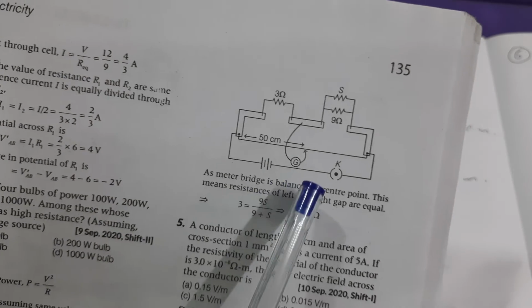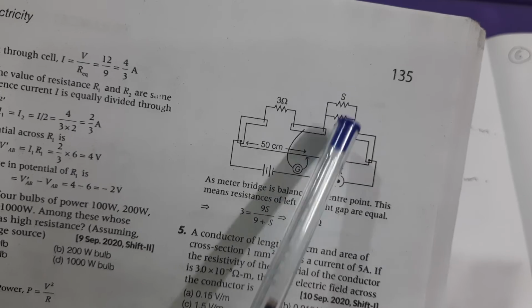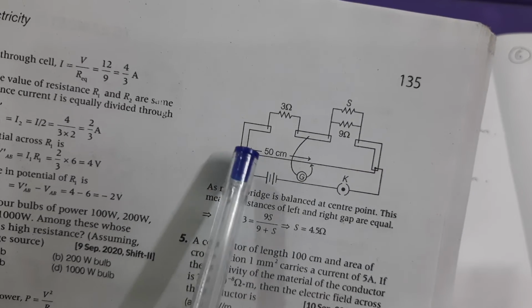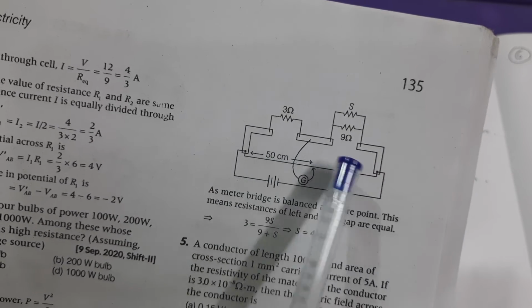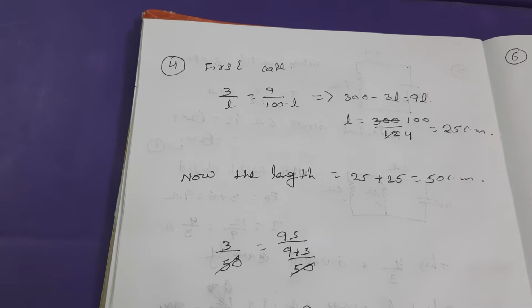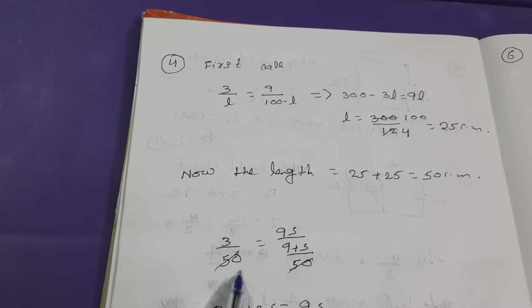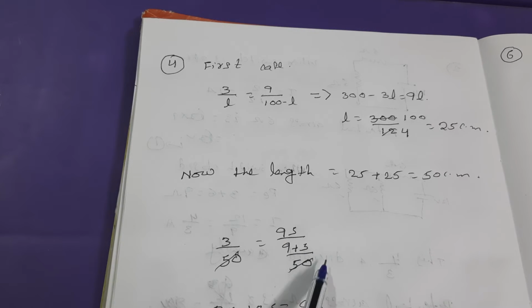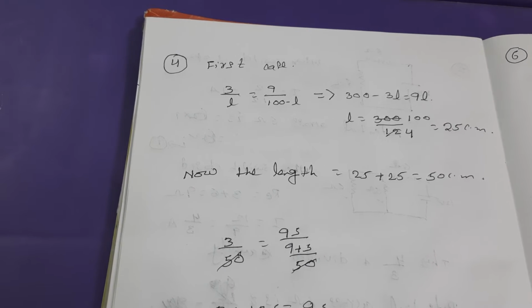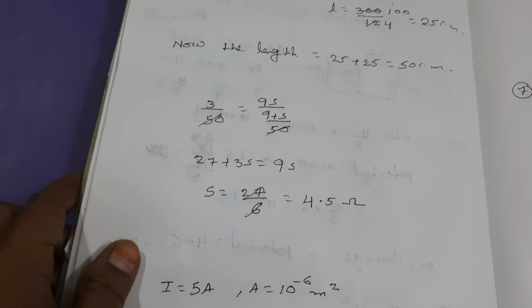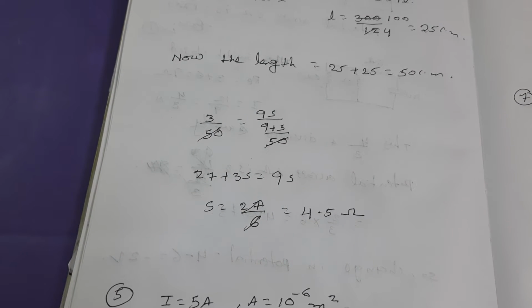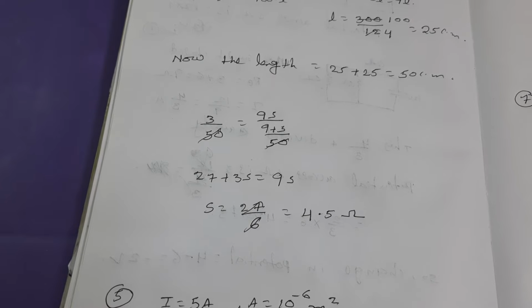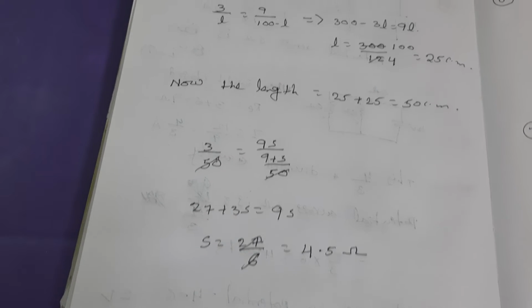But in the second case, the meter bridge is like this. Now one more small S is connected across the 9 ohms in parallel. Because of that, the already 25 is now shifting to 50 centimeters. So you can take it as usual, 3 by 50. But the second one is changing. Both are in parallel, so 9S by 9 plus S by 50. 50, 50 cancel. After simplification, the shunt resistance is 4.5 ohms. You should do the cross multiplication, then you can find the shunt here.